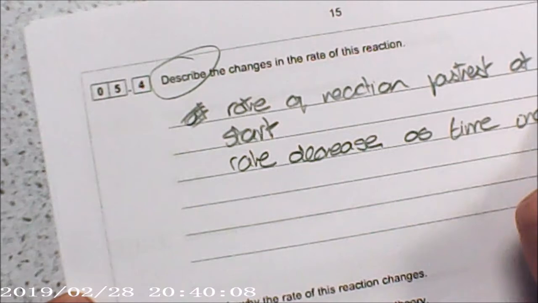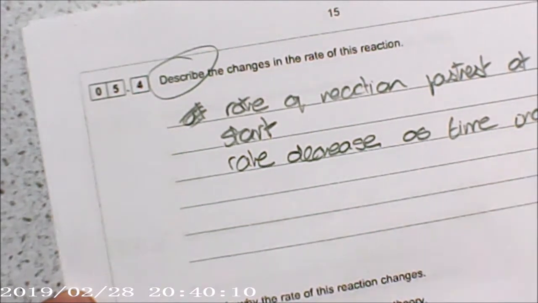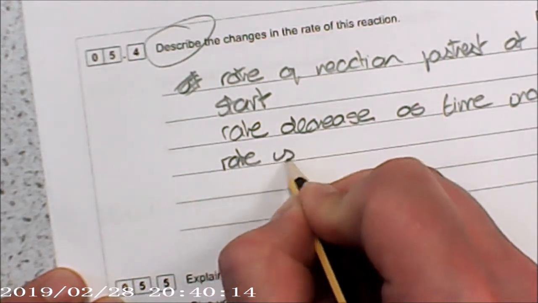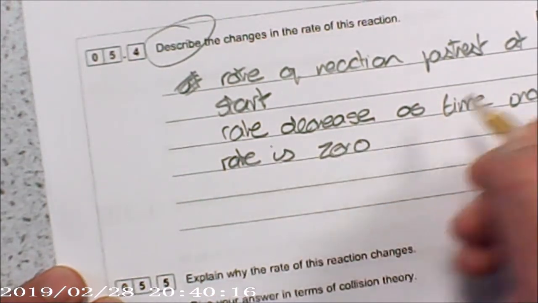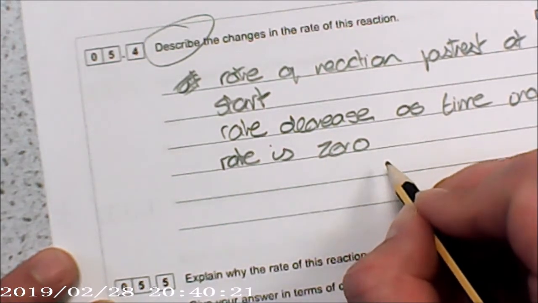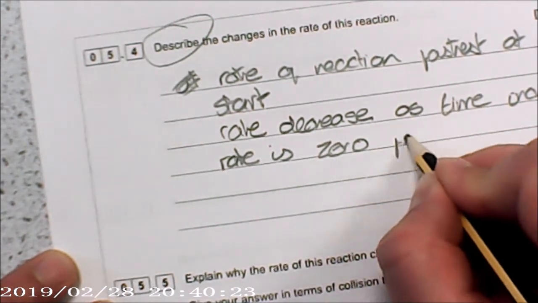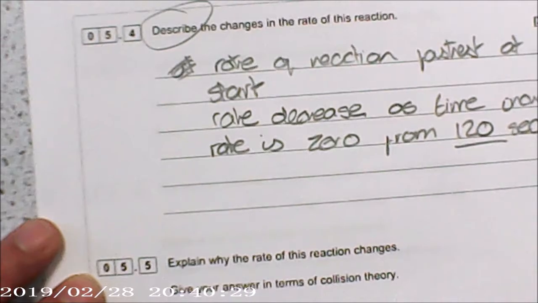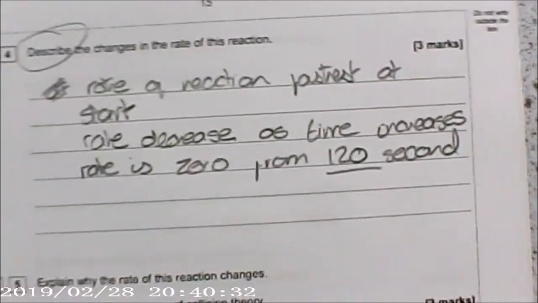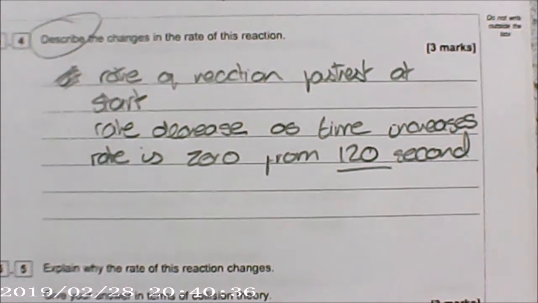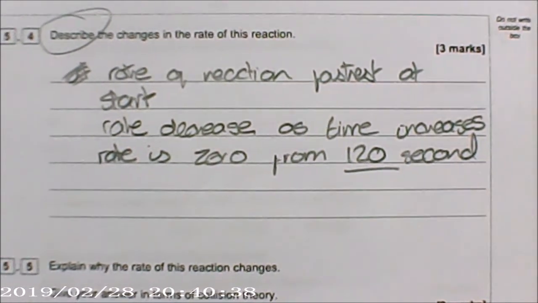As time increases, that's going to be a 2nd mark, and then you can say the rate is 0 at the end, or the reaction stops at the end, so you can say from 120 seconds. You don't even need to put the number in because it's not asking you to use figures from the graph, but you can just say that it stops at the end or in the last 20 seconds.